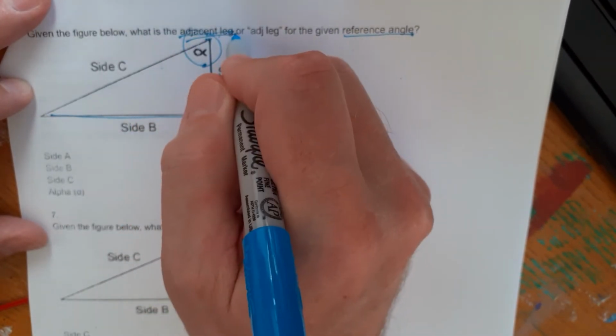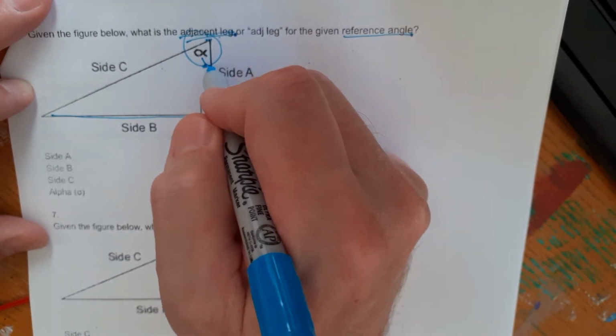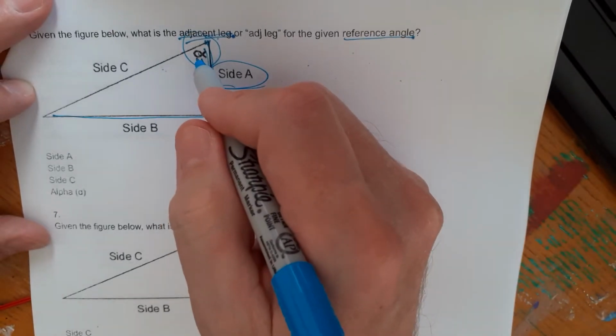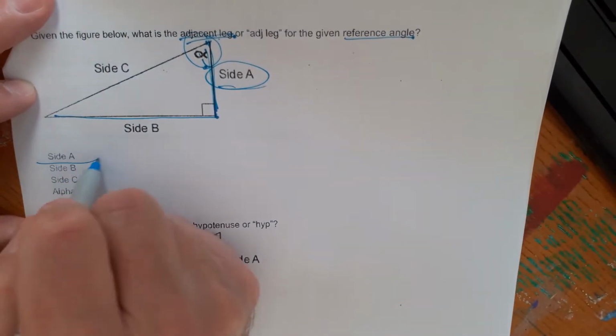Adj means next to or adjacent, right? So it's this one here. It's side A. That is the side or leg next to the reference angle, side A.